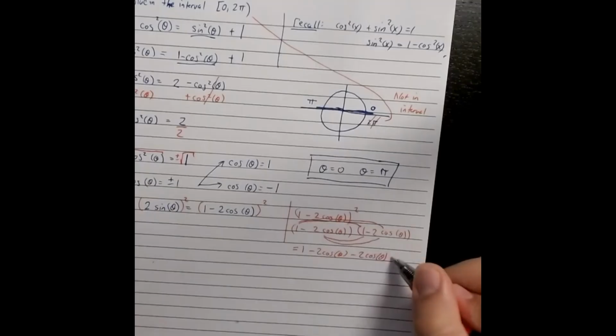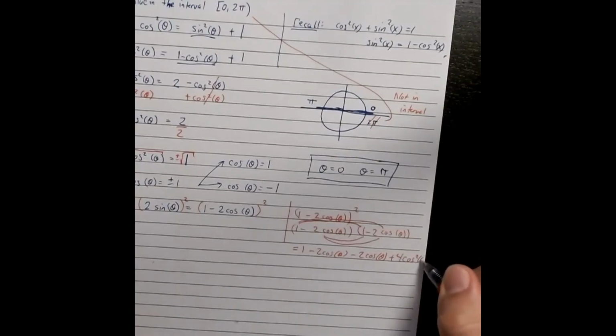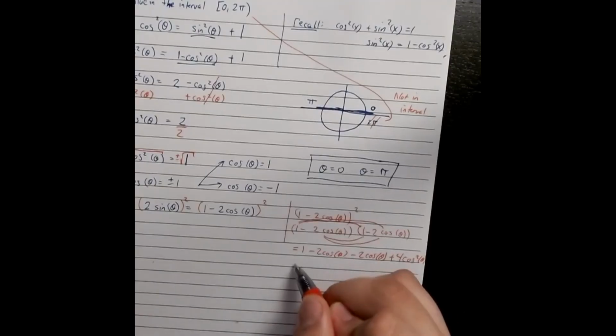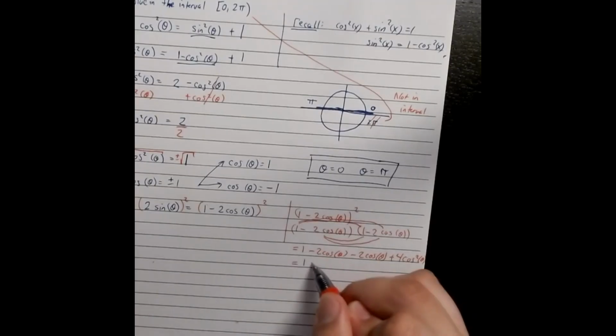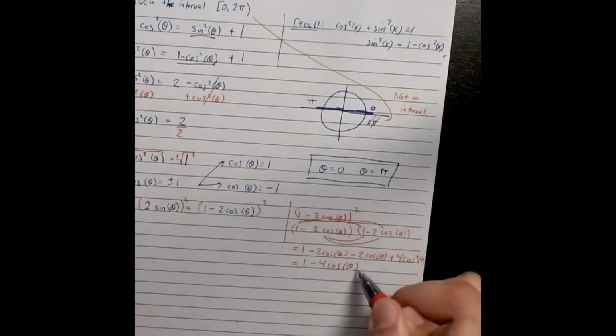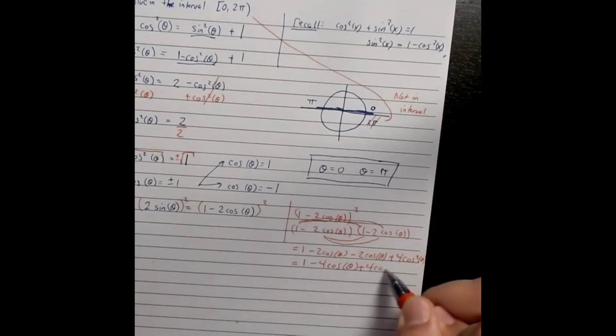Double negative makes that a positive. 2 times 2 makes 4. Cosine of theta times cosine of theta is cosine squared of theta. I can combine those like terms, and that'll give me 1 minus 4 cosine of theta plus 4 cosine squared of theta.